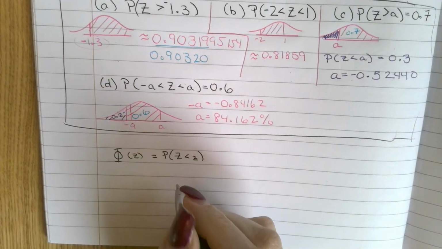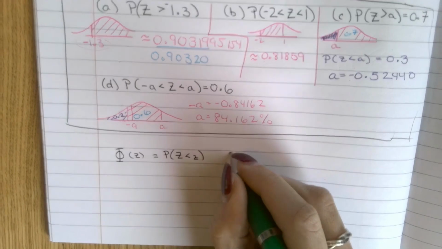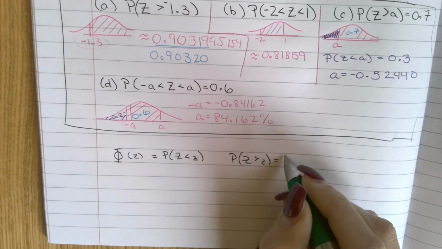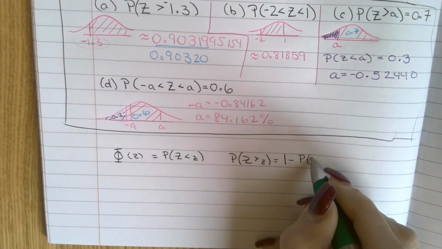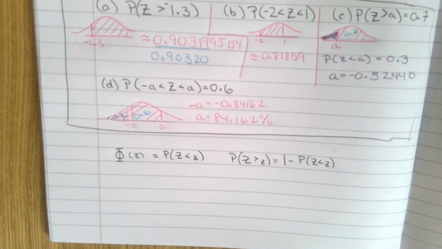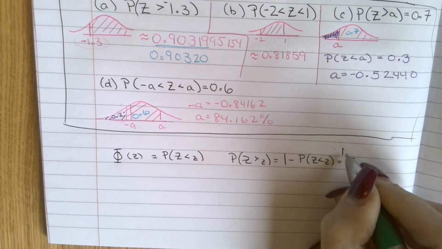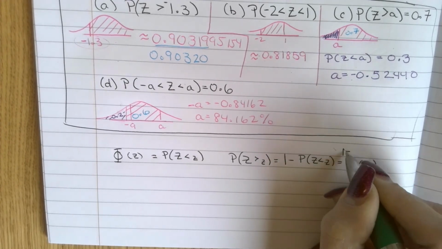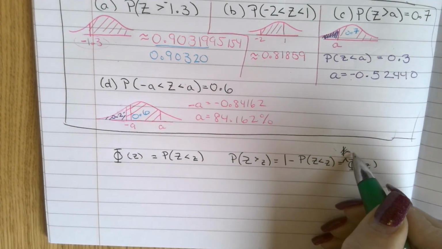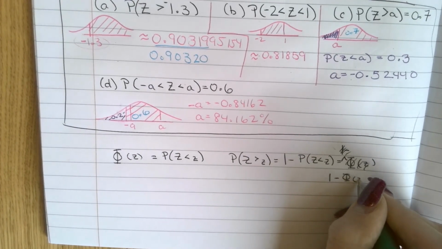So if I want to show the probability that Z is more than a given value, I would say that's the same as saying 1 minus the probability that it is less than that given value. And once I have it in terms of the probability of less than, I can use phi. So 1 minus phi of Z. I'm going to rewrite that there for you so it's a little clearer. 1 minus phi of Z.